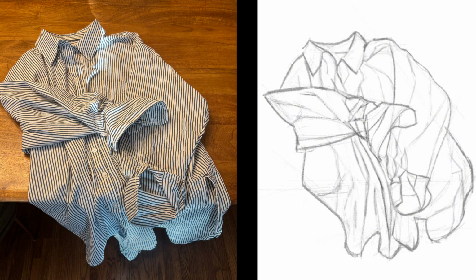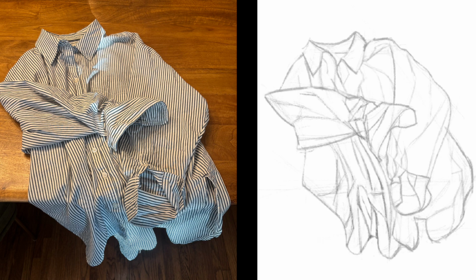These structural lines helped clarify how the fabric moved through space and where folds overlapped. I kept adjusting until I had clearly described the outer edges of each major fold. Next, I masked in a light middle grey tone across the entire form. Be careful not to lose your line work at this stage. If edges start to disappear, lightly reinforce them as you go.